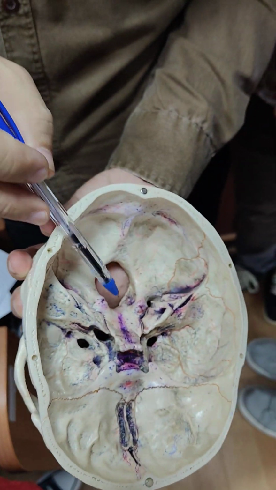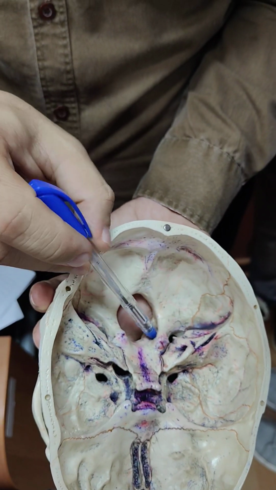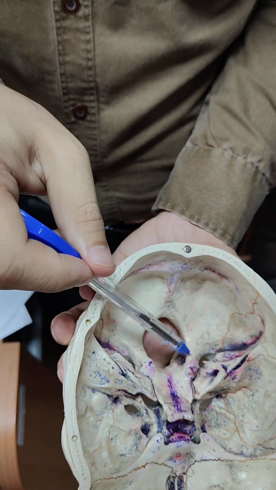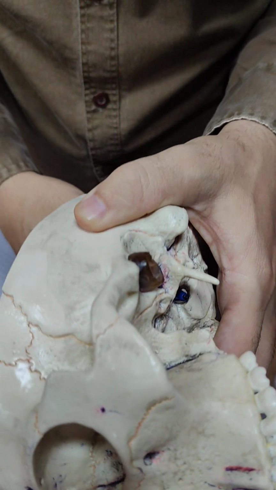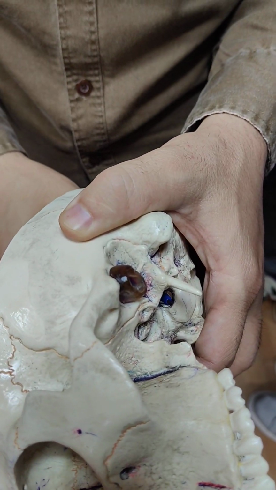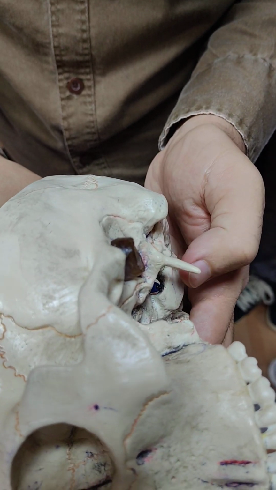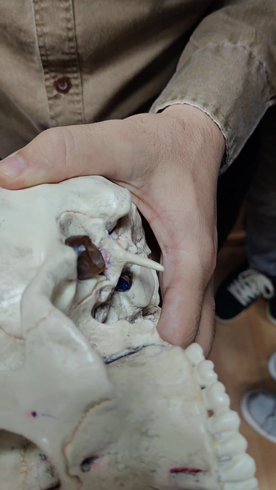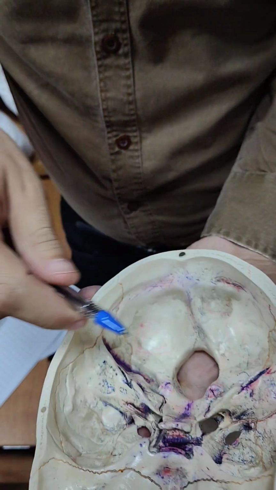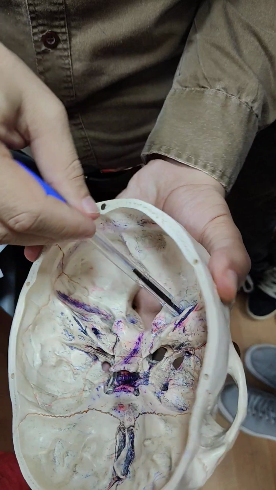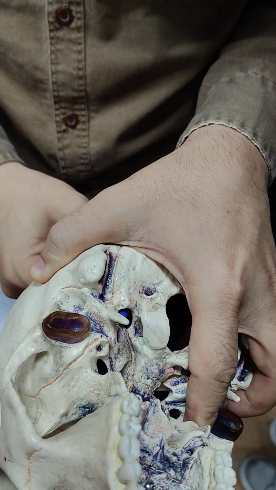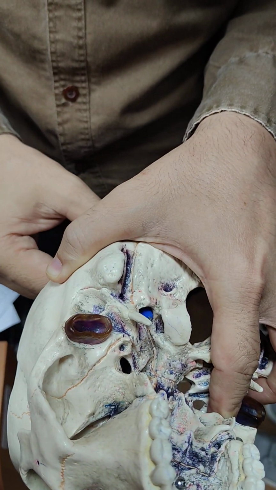Another structure, hypoglossal canal. Hypoglossal canal is located in the superior view below jugular tubercle. In the inferior view, it is located below condyle. Look at here, it is condyle. It is the tip of my pen. Okay. Jugular foramen. In the superior view, you can see jugular foramen. Also, inferior view.